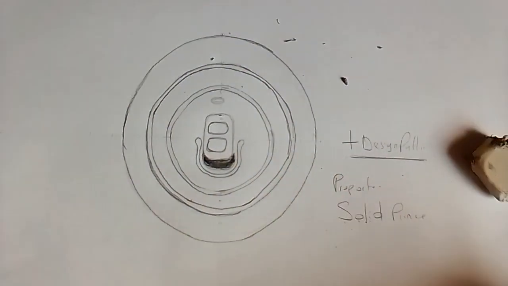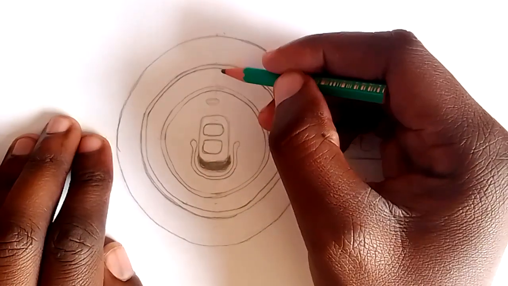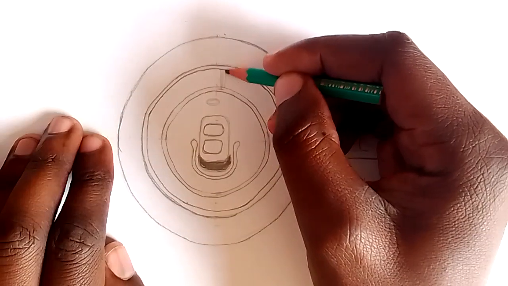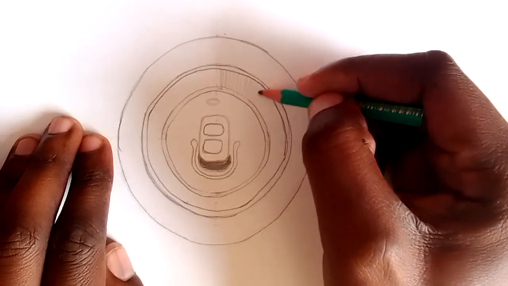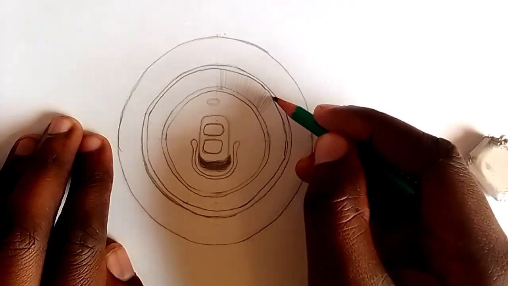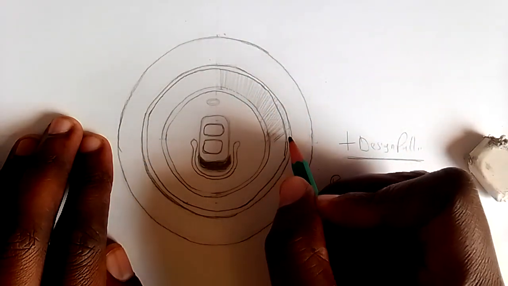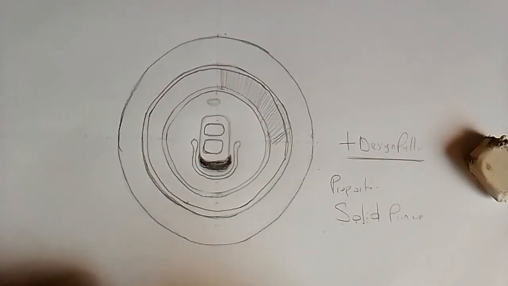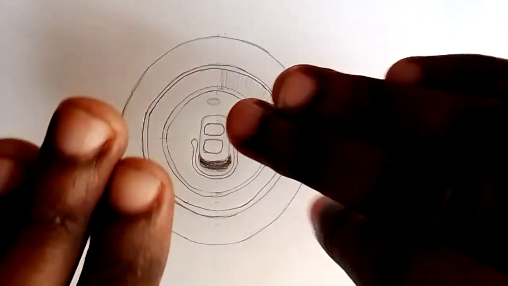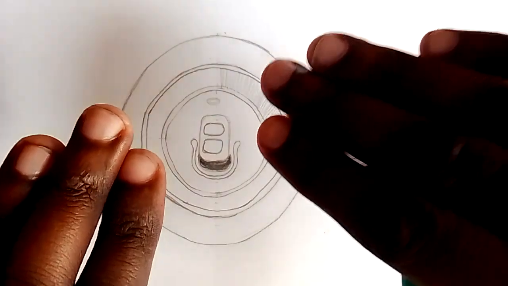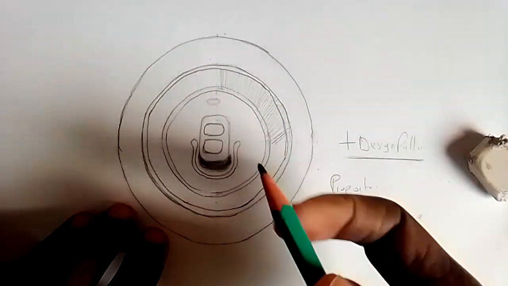Now let's just go to the shading, which is the coding. Now what we are going to do, we are just going to draw lines here, something like this. We are hoping that these lines will create a perspective, meaning they must make that part of a can look like it's slanting like this. It's not a flat surface. This creates an illusion that this area is slanting instead of being straight.